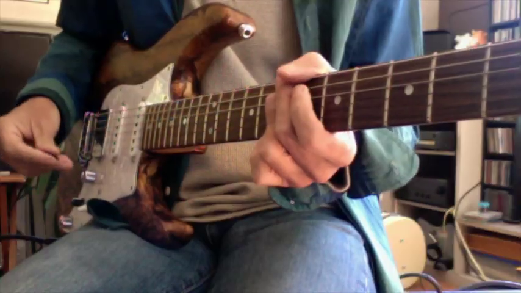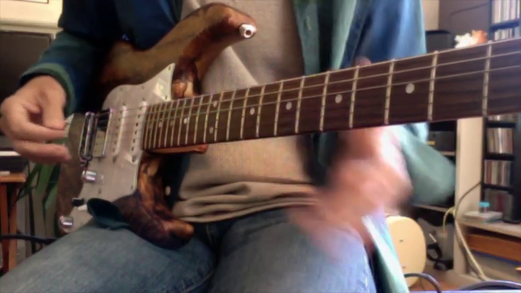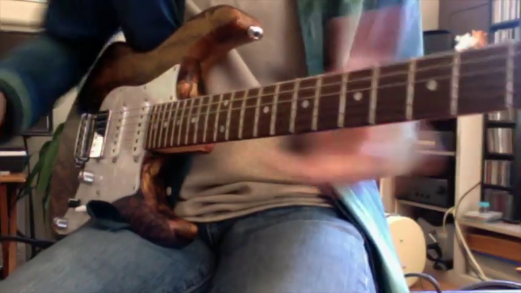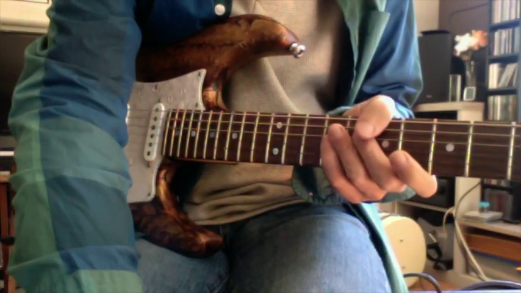So that's the first thing I'm going to demonstrate here. Just the fact that when you play E blues over the whole progression, you don't hear movement.